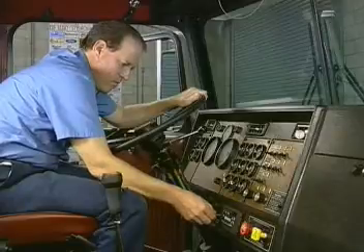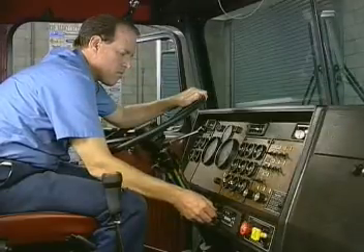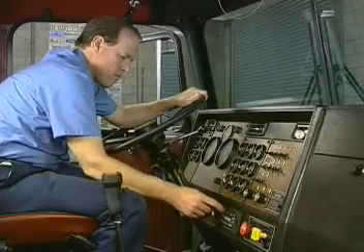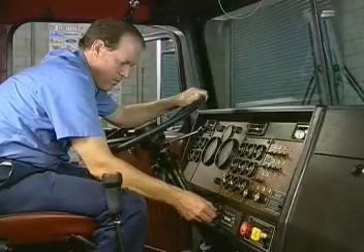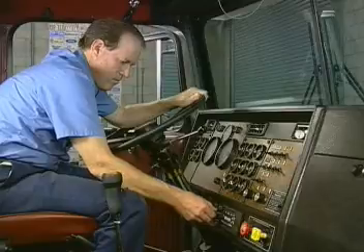Then put the air conditioning system in the normal mode and change the blower motor speeds through all positions. Blower motors that work on high speed only will likely have a failed blower motor resistor block.